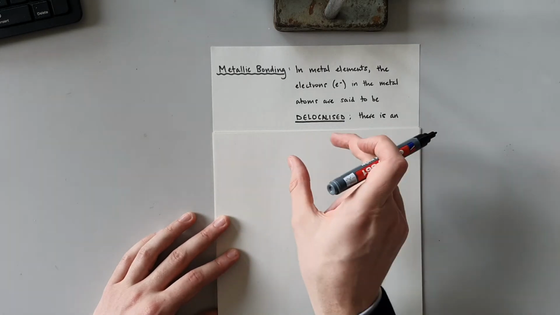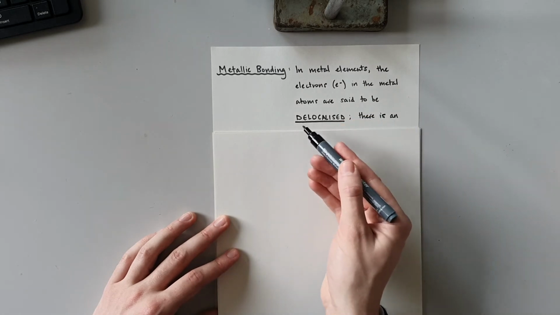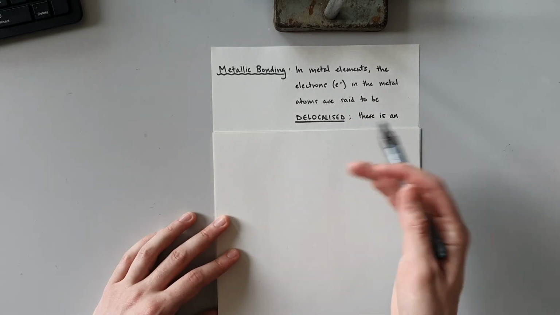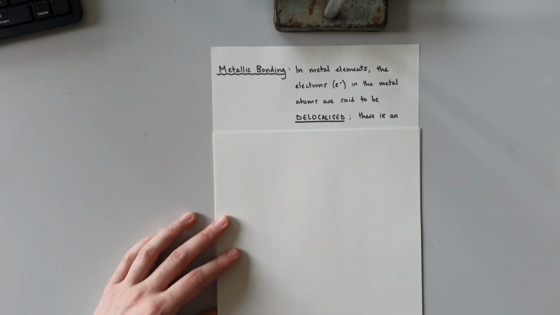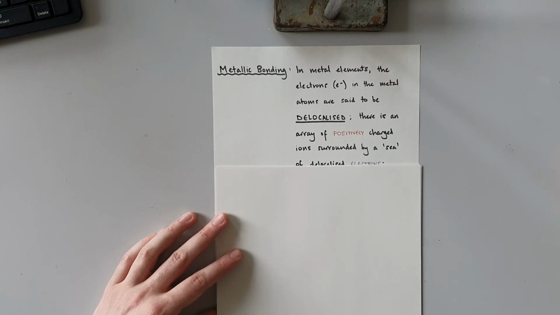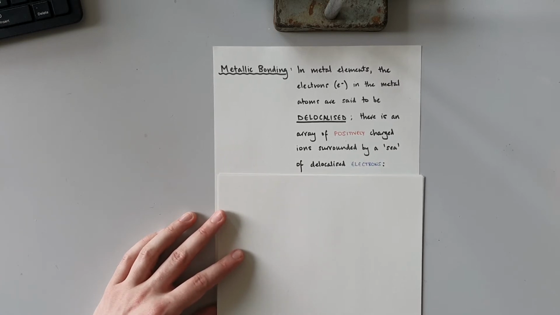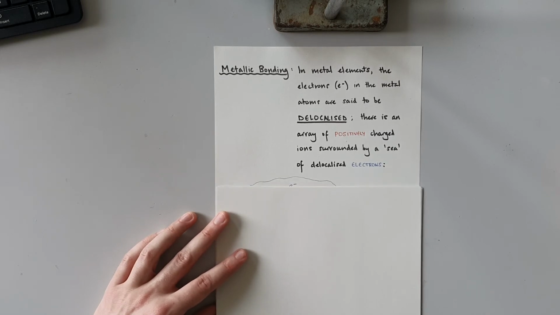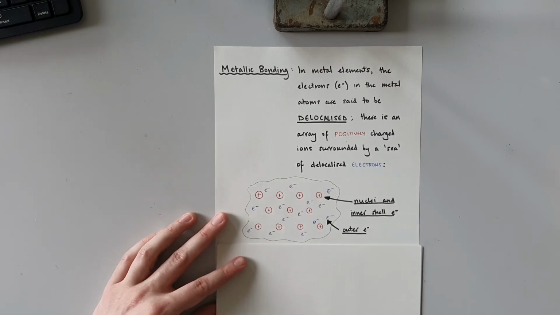They're not localized to a specific atom, they are delocalized. So they're moving around more freely. So they're said to be an array of positively charged ions surrounded by a sea of delocalized electrons. Some complicated words going on here, so we're going to look at a diagram to understand what is happening a bit better.